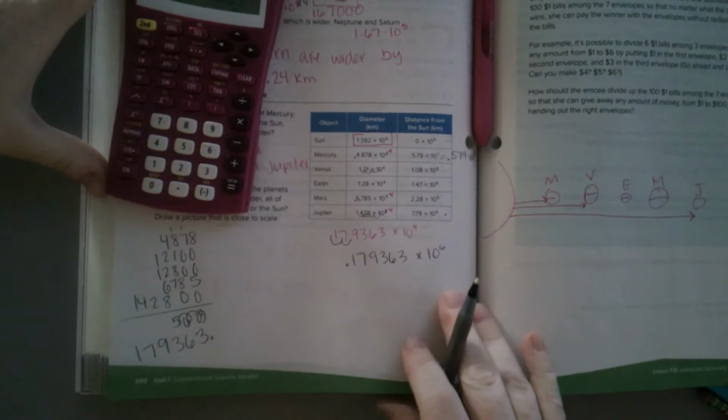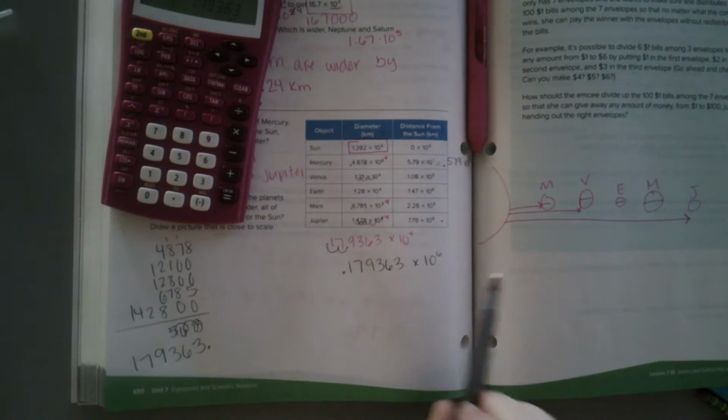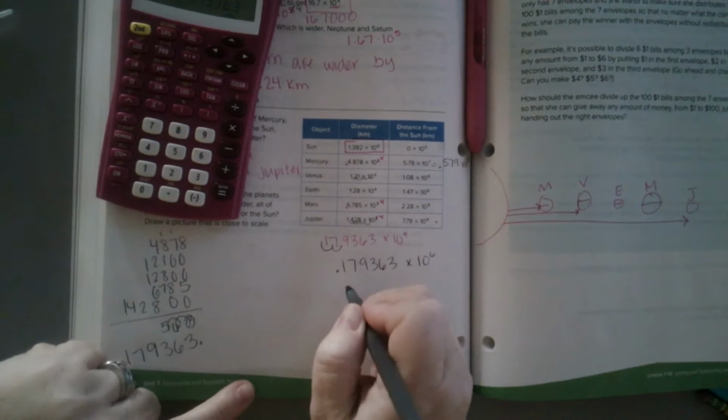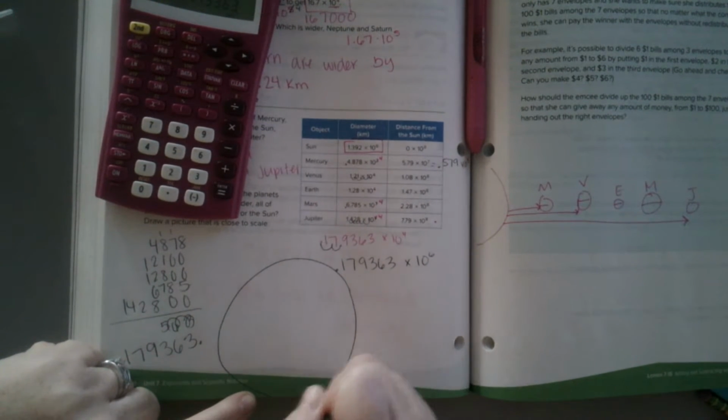Draw a picture that is close to scale. So about how many of these would fit in the sun? Whoops. So that is the sun.